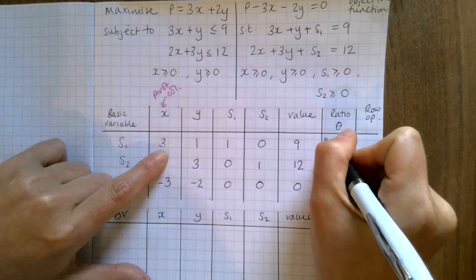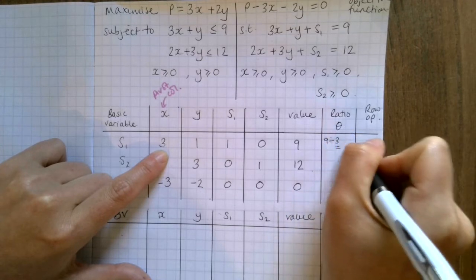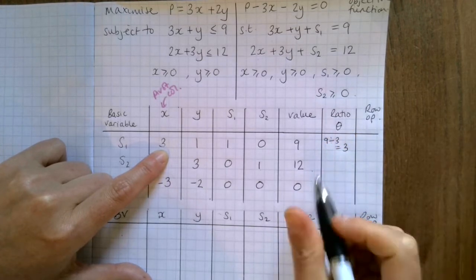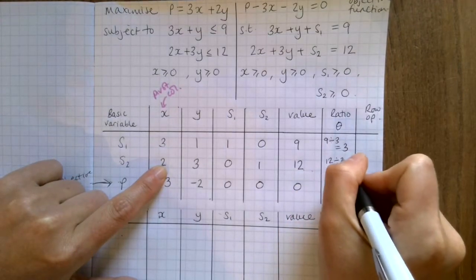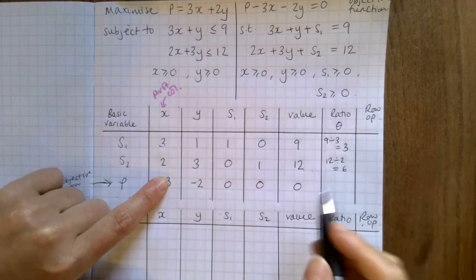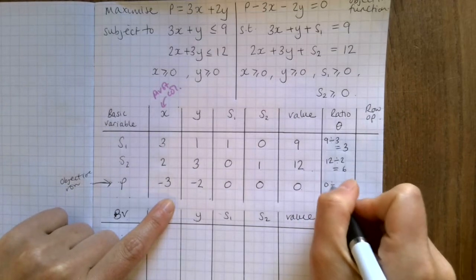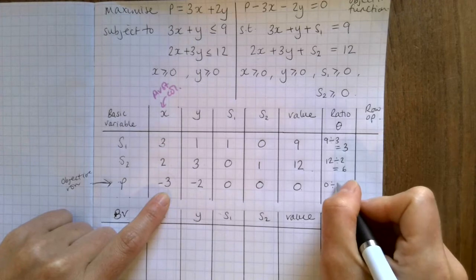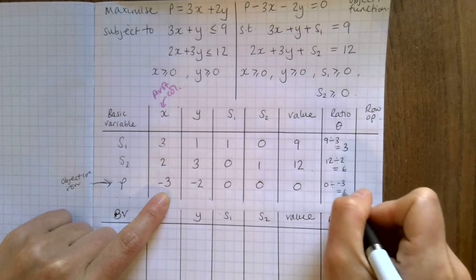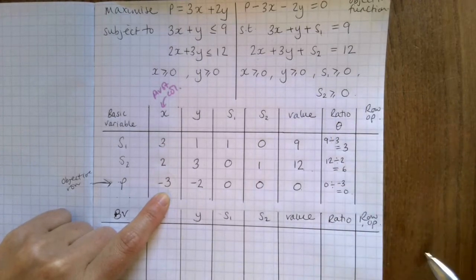So for this one, it would be 9 divided by 3, so that's 3. For this one, it would be 12 divided by 2, so it's 6. And for this one, it's never going to be this one because we've gone for the most negative, but we will write it in anyway, just so that it's complete.